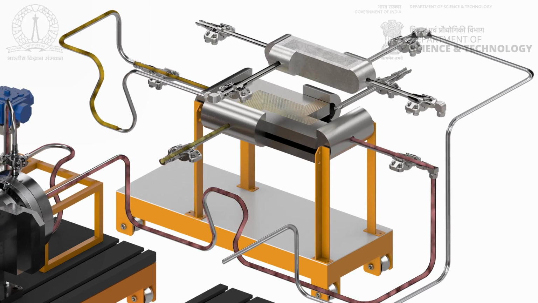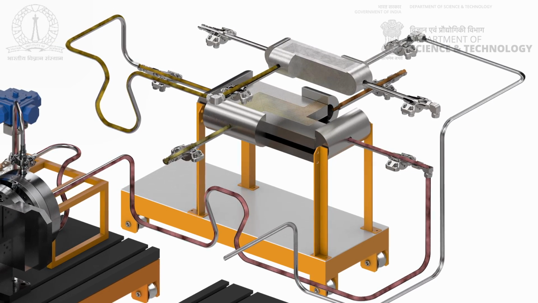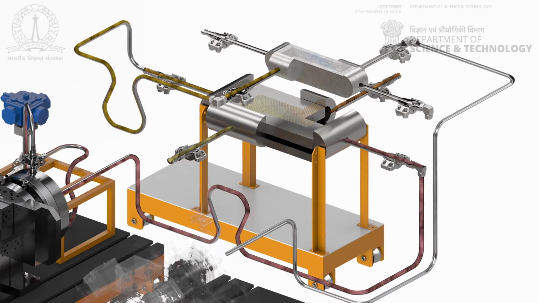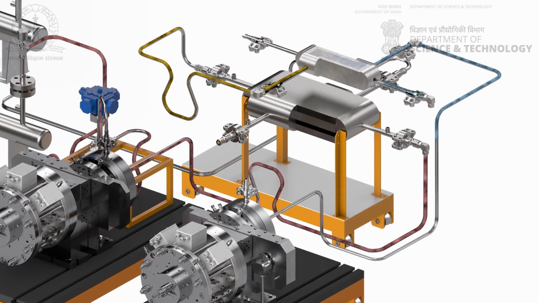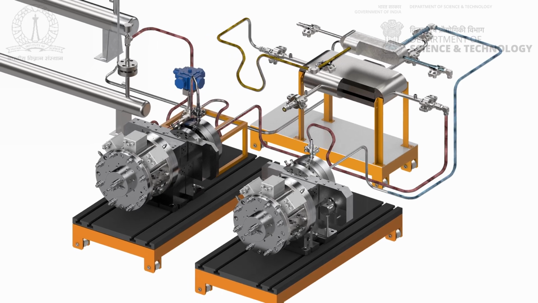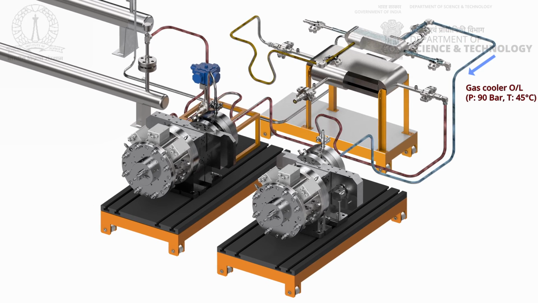discharge. The low pressure CO2, now at an intermediate temperature, finally rejects heat to ambient in a gas cooler using water as the cooling medium. This CO2 is again fed to the compressor suction and the cycle repeats.